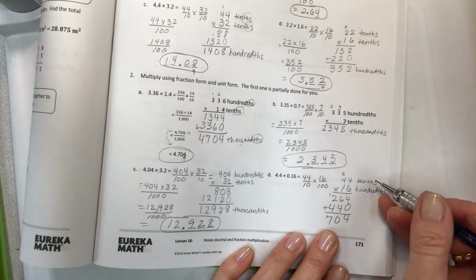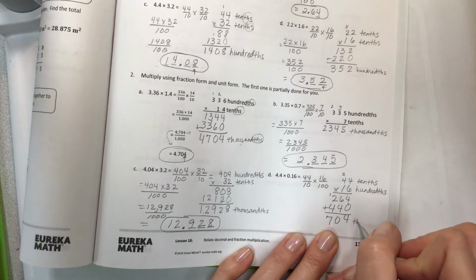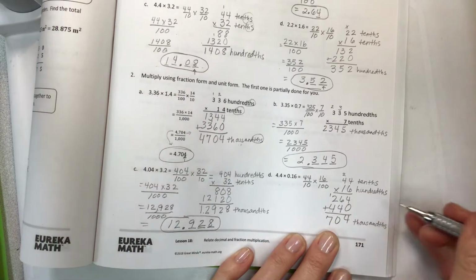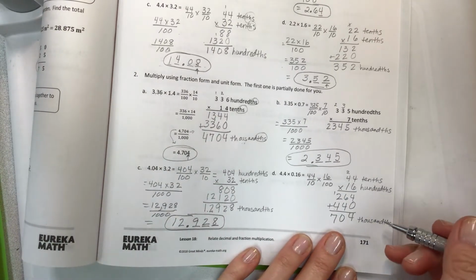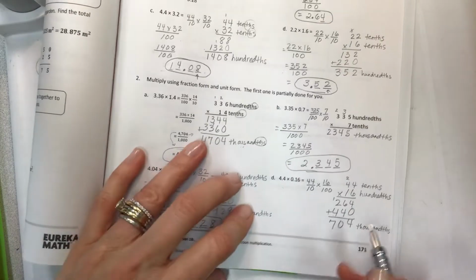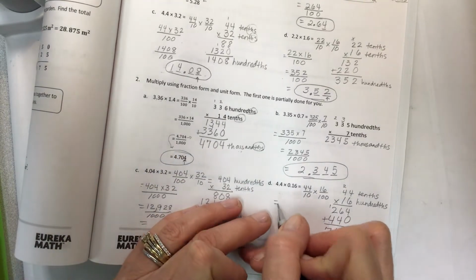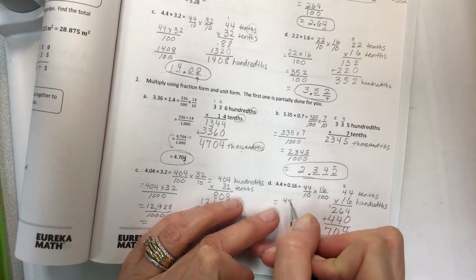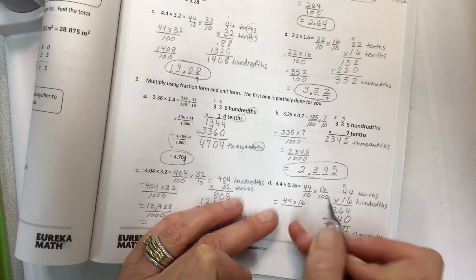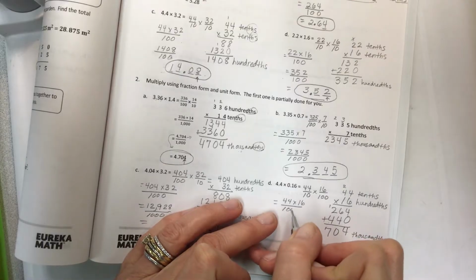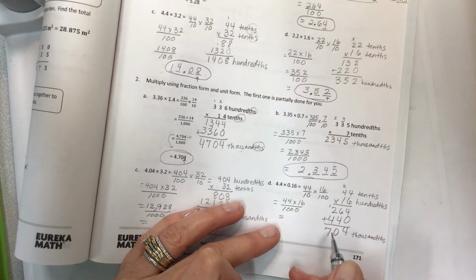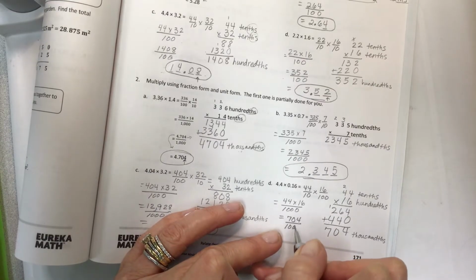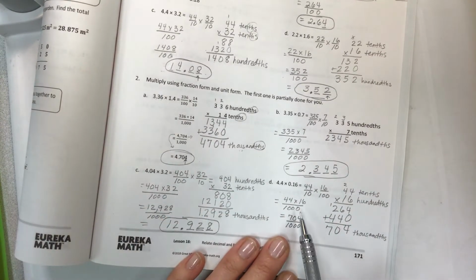What's my label? Tenths times hundredths is thousandths. You should know that by now. We've repeated it several times. Don't put a decimal in here. The next thing with our fractions is to rewrite 44 times 16. Do multiply the bottom. Do solve. 704.